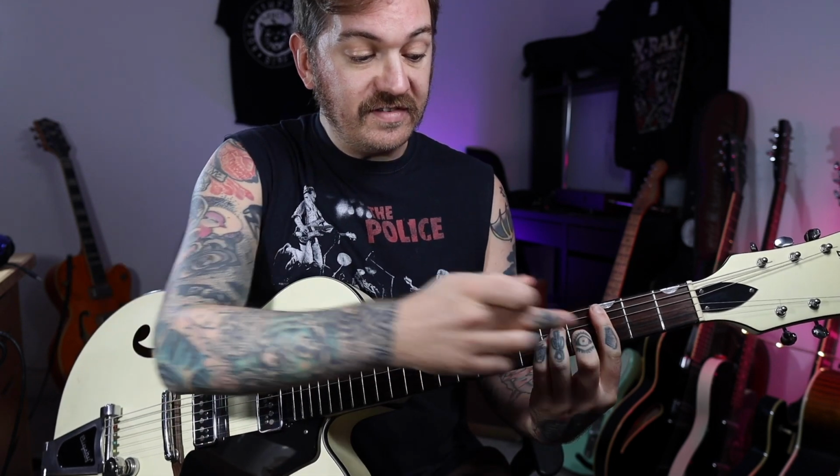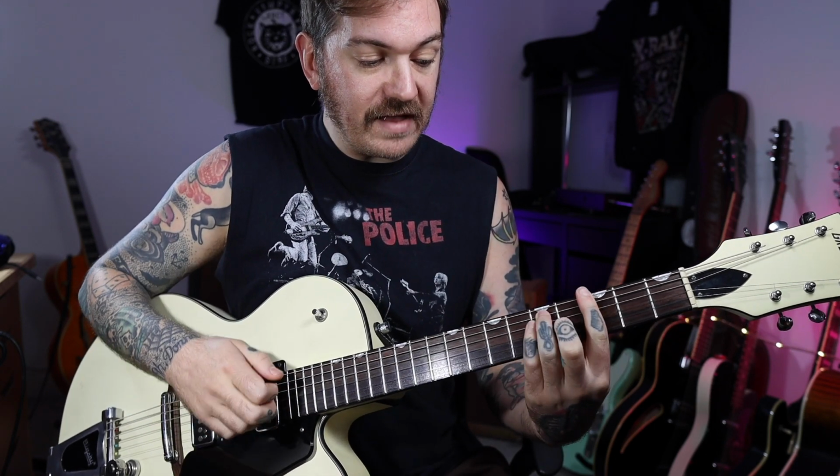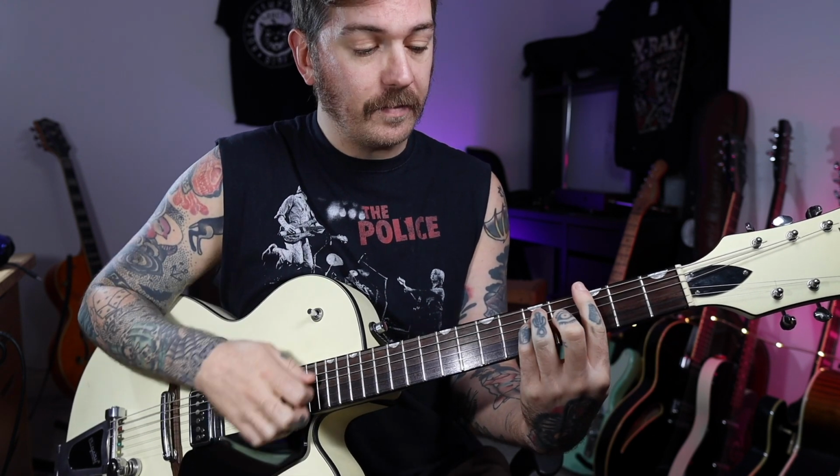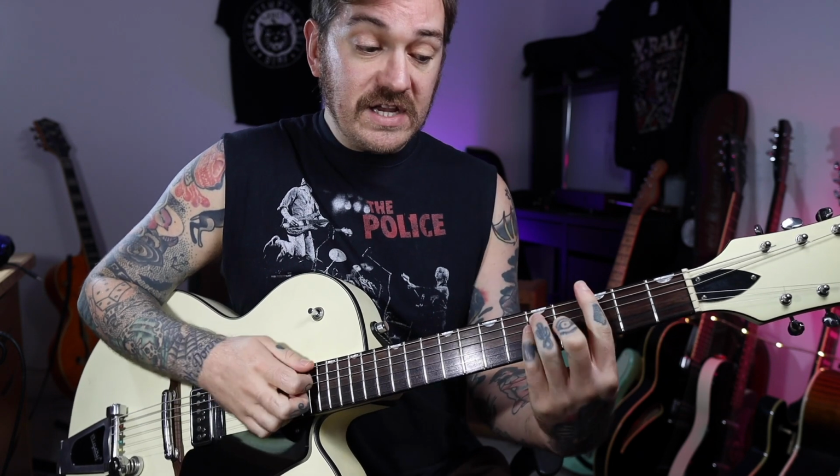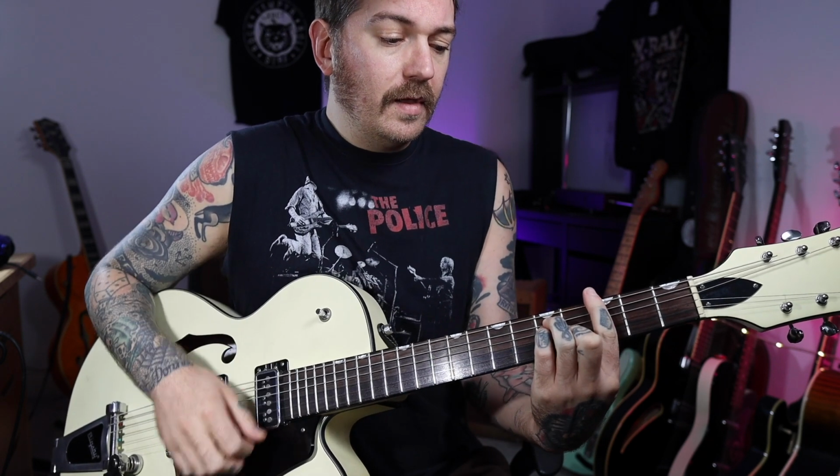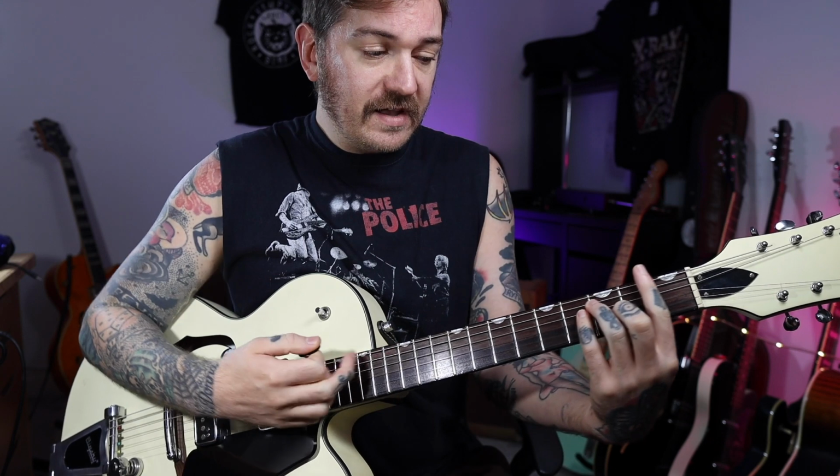Interestingly, if you move that whole thing up one set of strings, it'll become a minor. It'll become a C minor there. Bring it back down, it's a G major. It's just the way the strings are laid out, but you're going to get used to it the more you play these shapes. So we've got a G. We're going to move that down 2 frets to make an F.